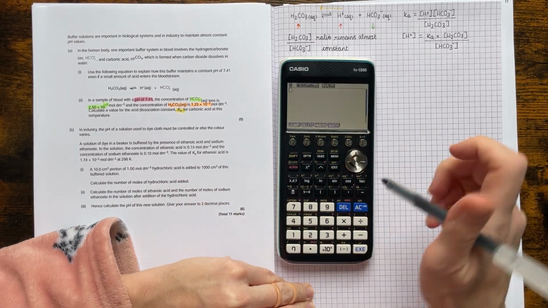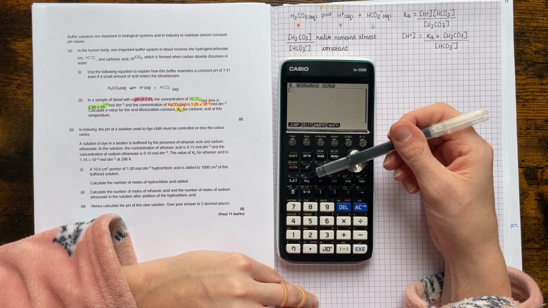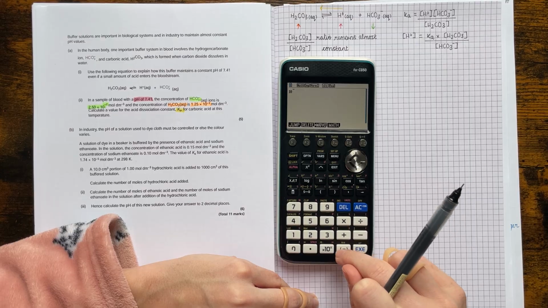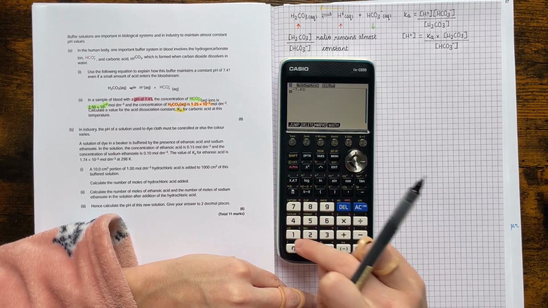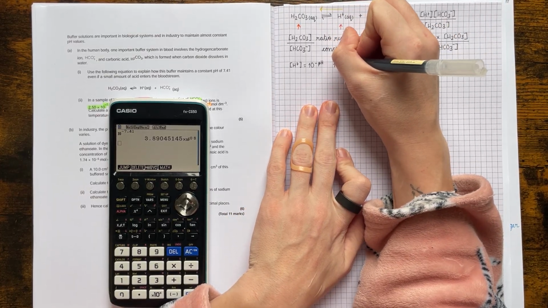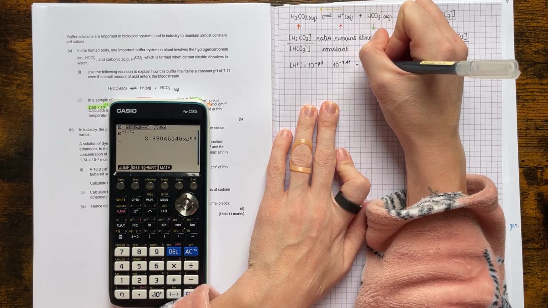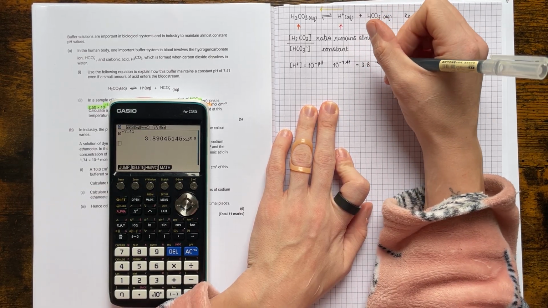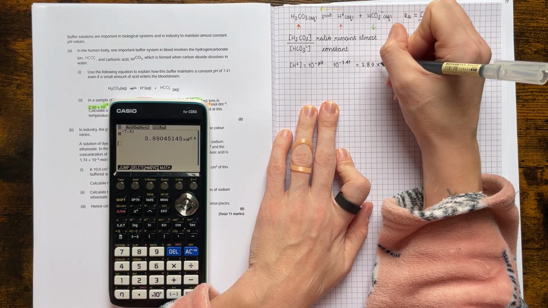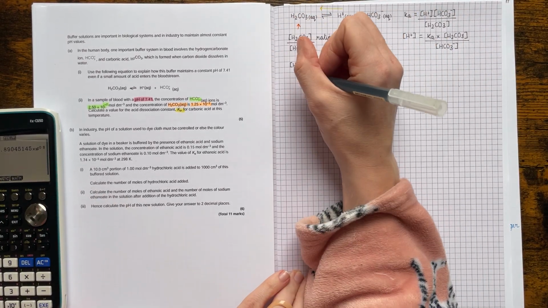And handily on my calculator, my log button is here, and my 10 to the power of button is on the same button. I just need to shift and then press that. So minus pH is 7.41. So that is my H+ concentration: 3.89 times 10 to the power of minus 8. And that's then everything that I need to be able to work out Ka.